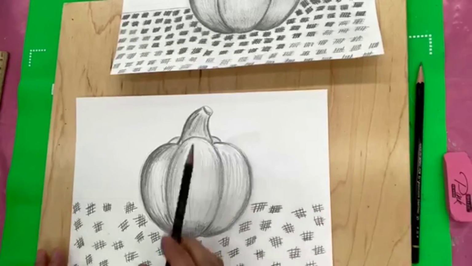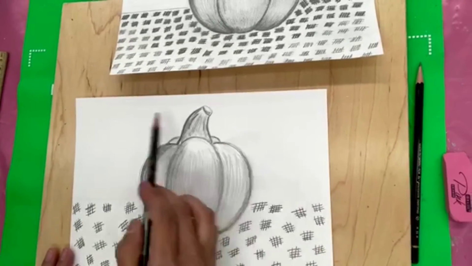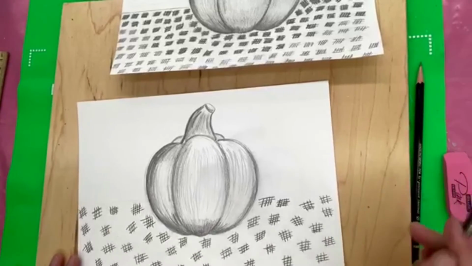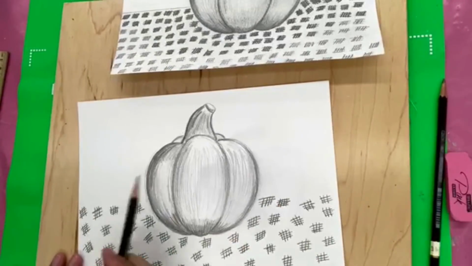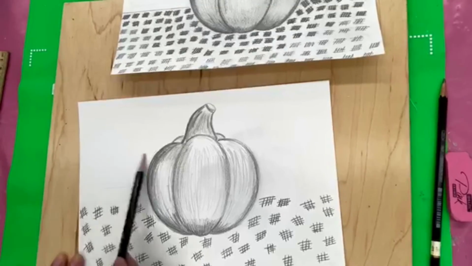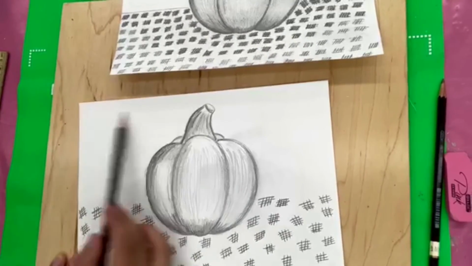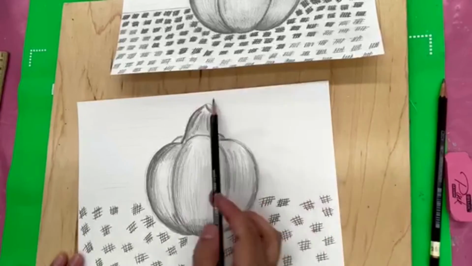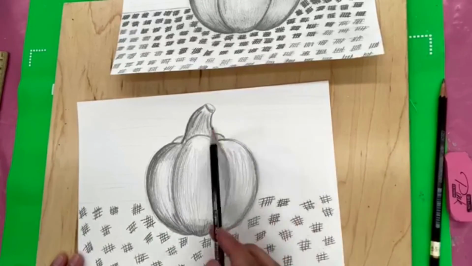And then for this background, I'll go ahead and just use straight lines just so that you could see the difference. And I'm just going to go like this, very lightly. Straight, straight, straight, very lightly. I'm like barely touching the paper.